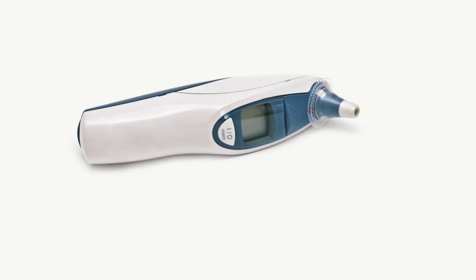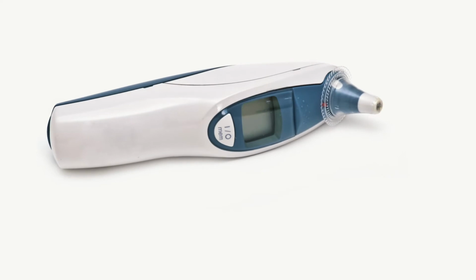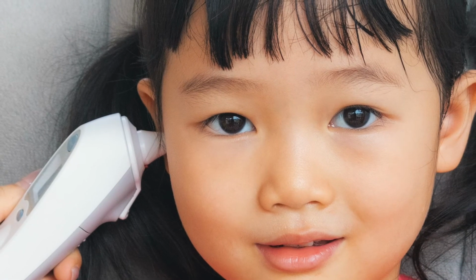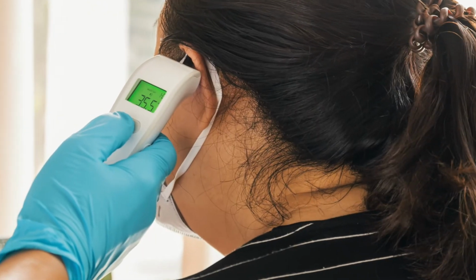And the fifth, the last and not the least, and actually the most useful one, is the ear thermometer. The ear thermometer is something like this, and the advantage is that it's very convenient to use, and we can use it from a wide range of age groups, right from 3 to 6 months of age to adults and even old age. Another advantage is that it shows us almost near the core temperature. The ear temperature will give almost near to the core temperature.